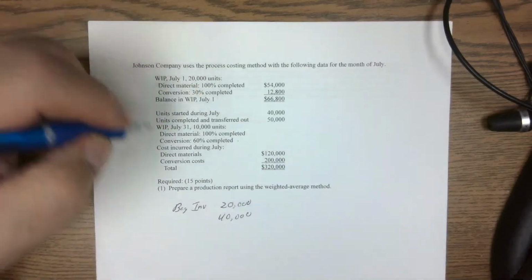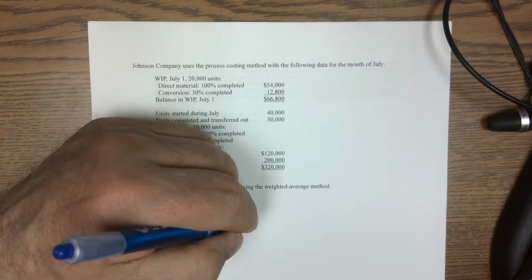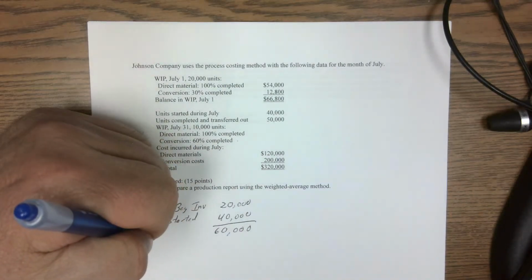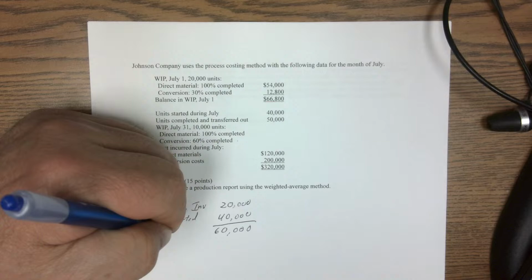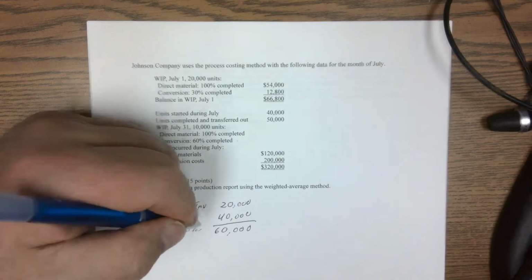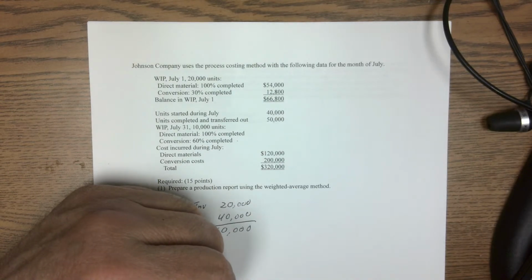Oh, started. Gives us 60,000 units to account for. So down here, we know we're going to have 60,000.